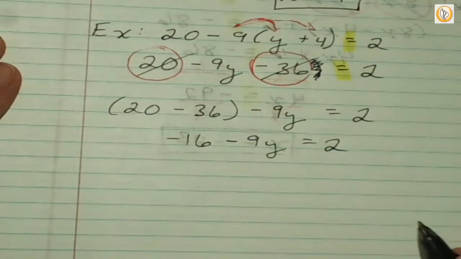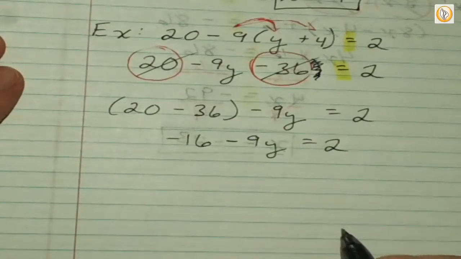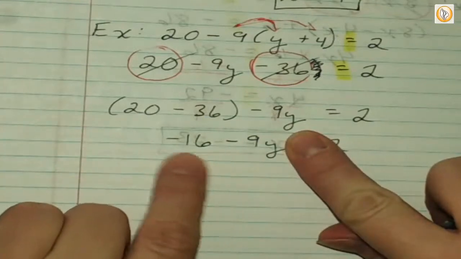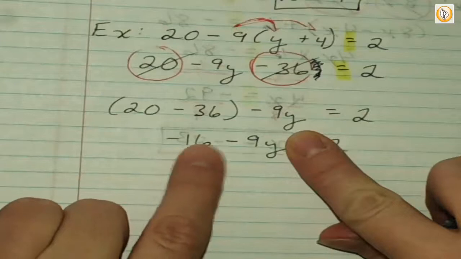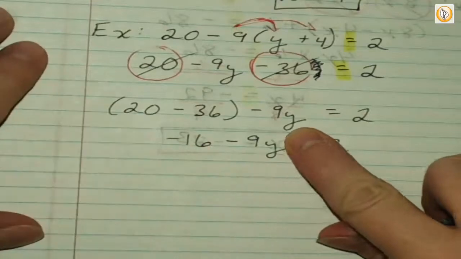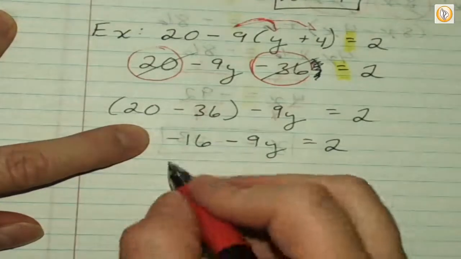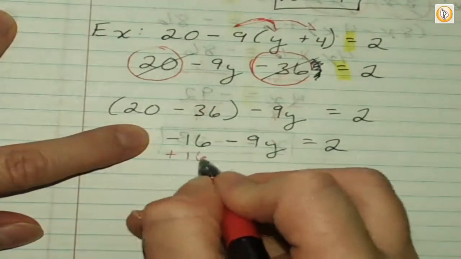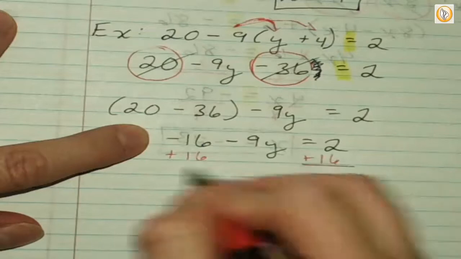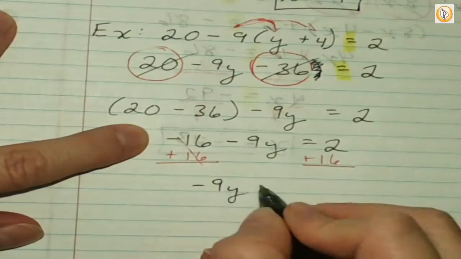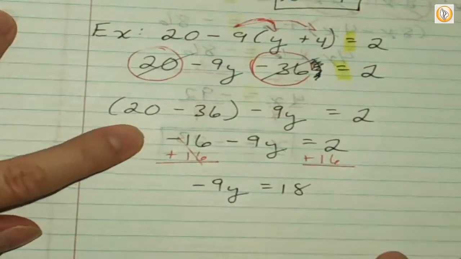Joanne, after you write that down, what is the first thing I need to move? The 16. That's right. And can I combine these two terms here? No. There's not a y with this, so I can't combine those. So now I'm moving the negative 16. Joanne, how do I do that? You add 16. That's right. So I have negative 9y equals 18.